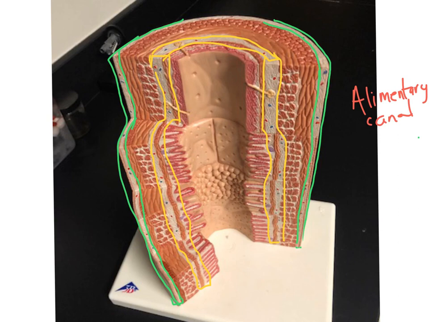Now, the 4 layers associated with the alimentary canal are the mucosa, submucosa, muscularis, and serosa, okay? Now, let's start with the mucosa. The mucosa represents the inner lining of our alimentary canal, and the way the mucosa is represented on this model is the hot pink. So I'll write mucosa there, but you can see all throughout these little hot pink folds, or up here, this hot pink straight band. The hot pink all through here represents the mucosa.